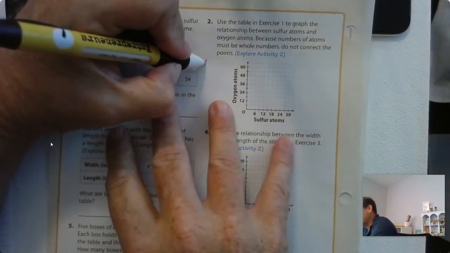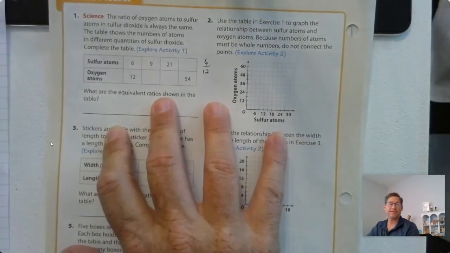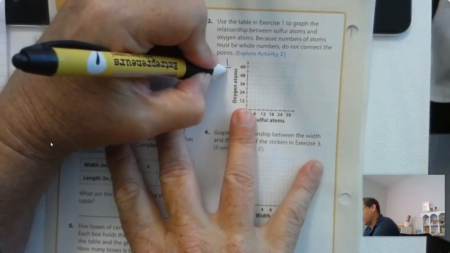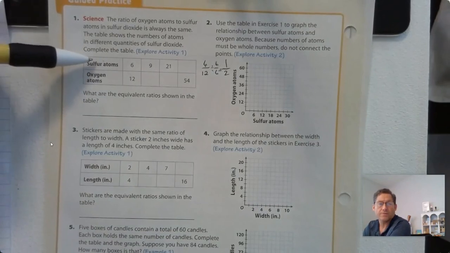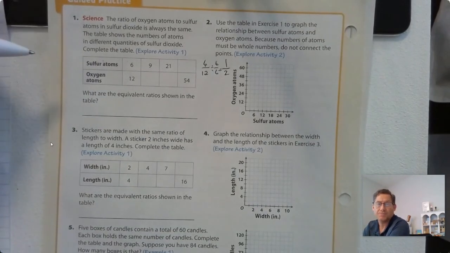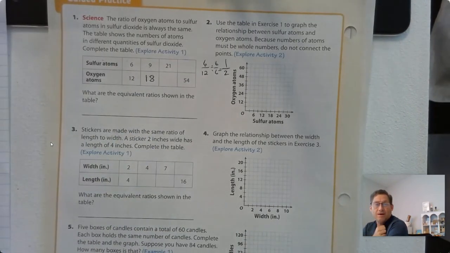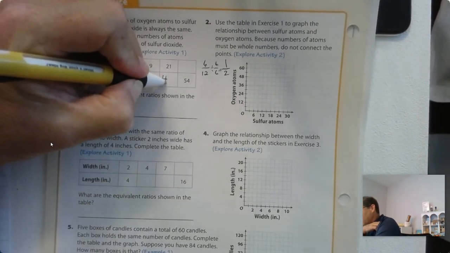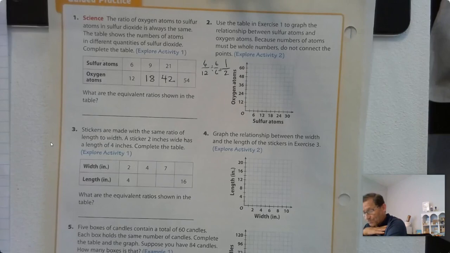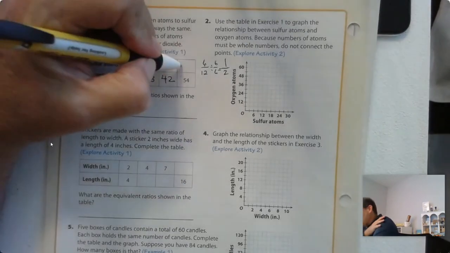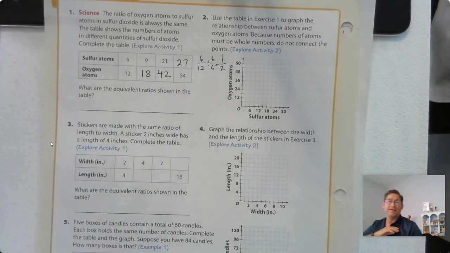So if we're just looking at that, if we divide that by 6, we would see that for every 1 sulfur atom, we need 2 oxygen atoms. So just multiply sulfur by 2. So we need 18 oxygen atoms for 9 sulfur. 21 times 2 is 42. And half of 54 is 27.